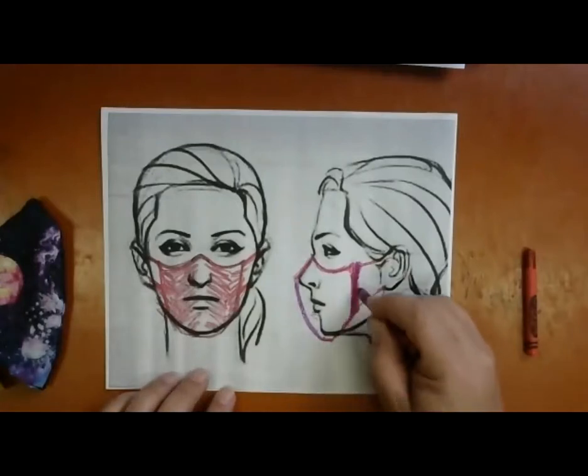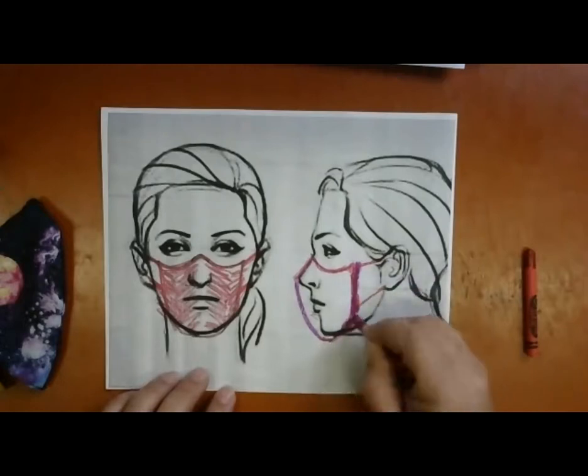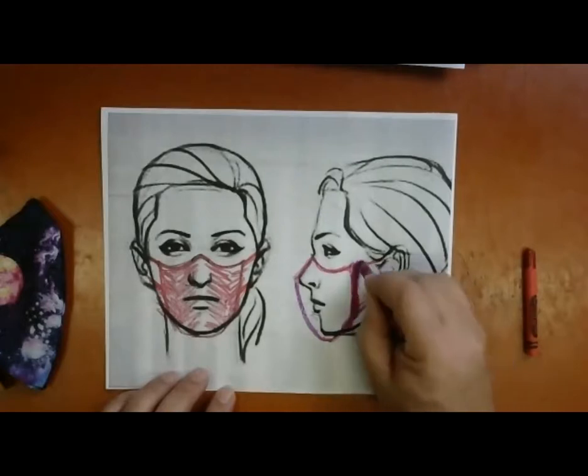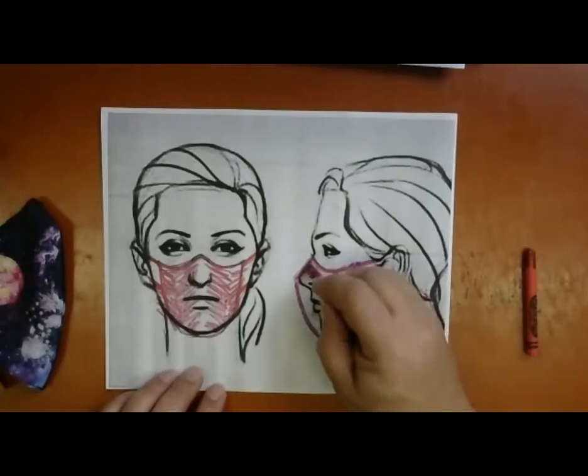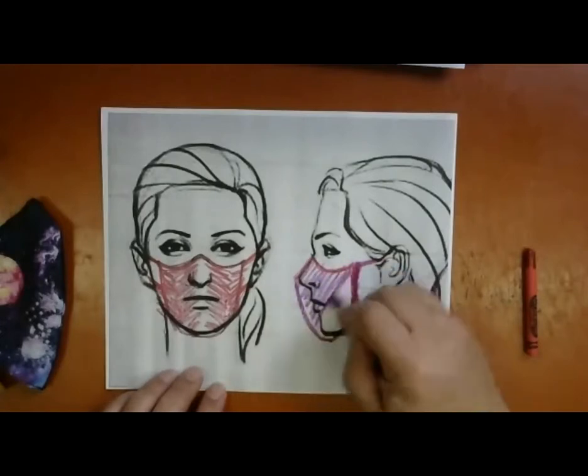And so all we have to do is play with the size and shape and angle of these lines to try to create this mask shape.